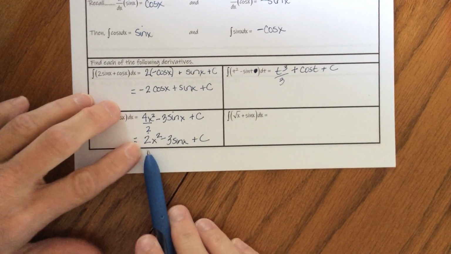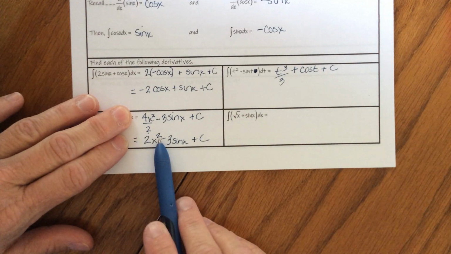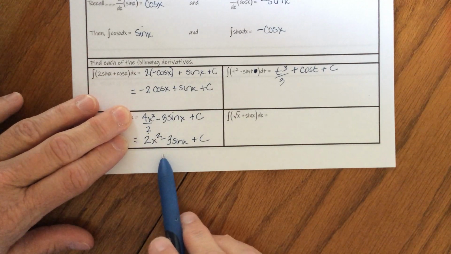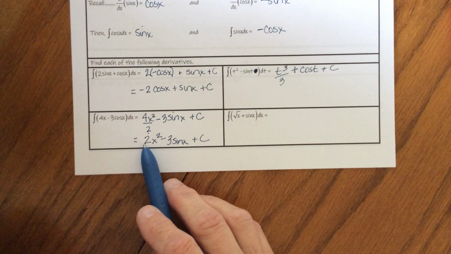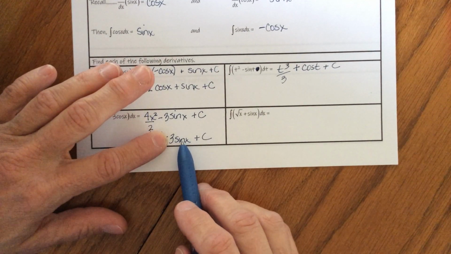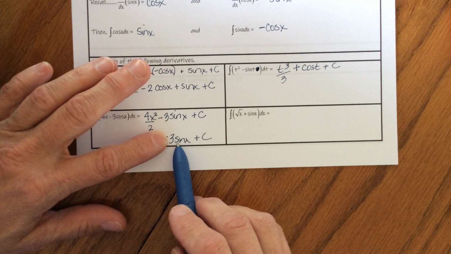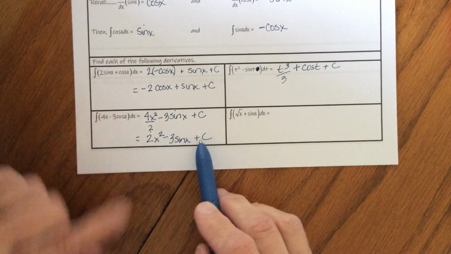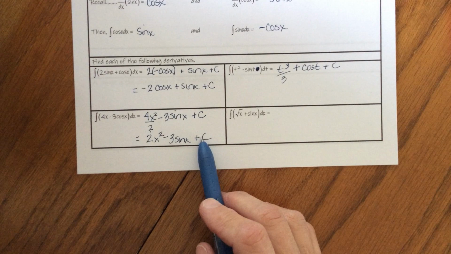And if I check to make sure, 2x squared becomes 4x. The derivative of sine is cosine, so that's 3 cosine, and we have the minus out front, and the derivative of the constant is 0.